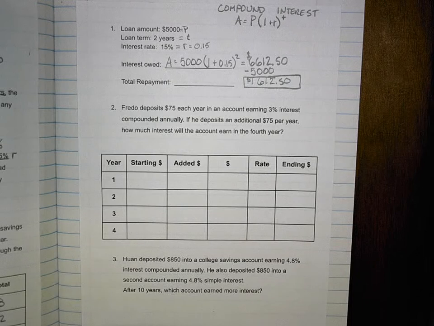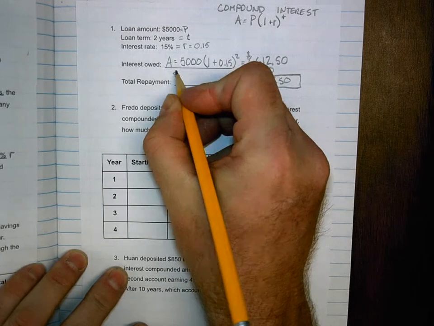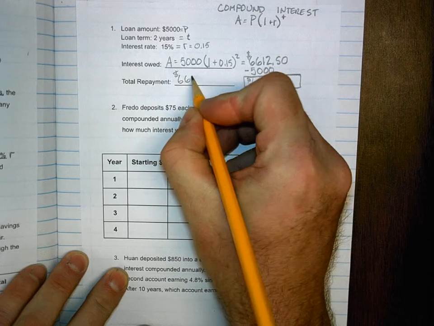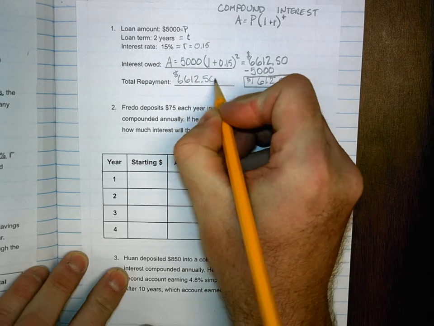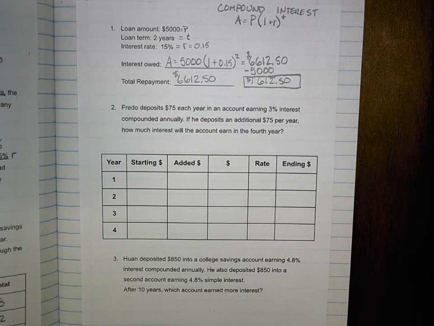So the total payment is what we already figured out, right? It's $6,612.50. Kind of an expensive loan, no? Most credit cards won't give you a rate that good.